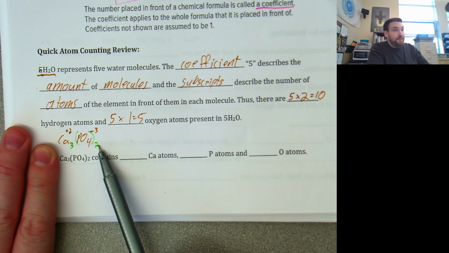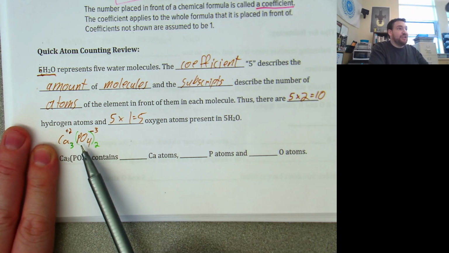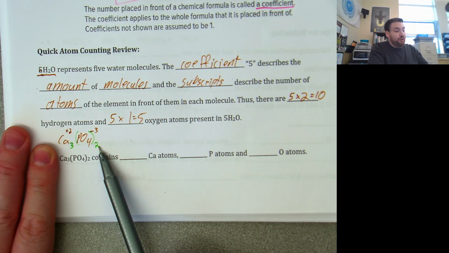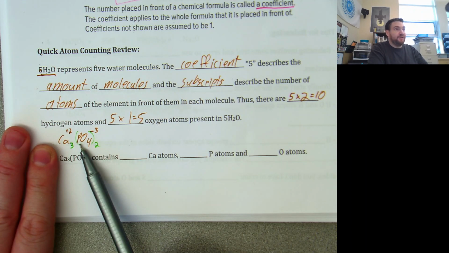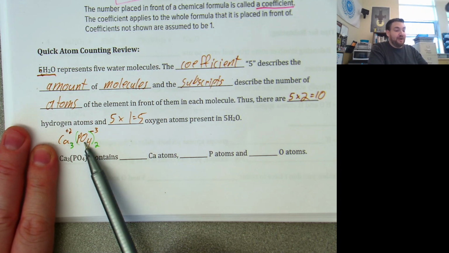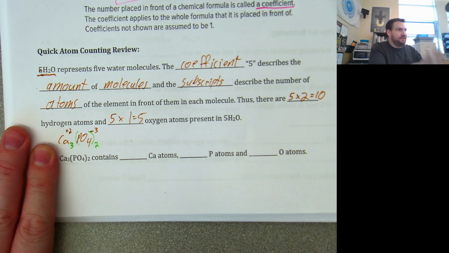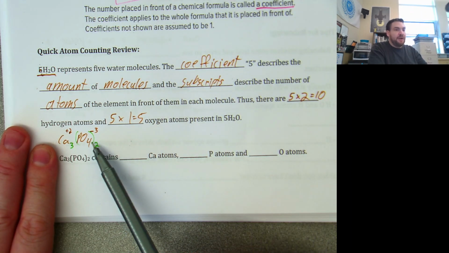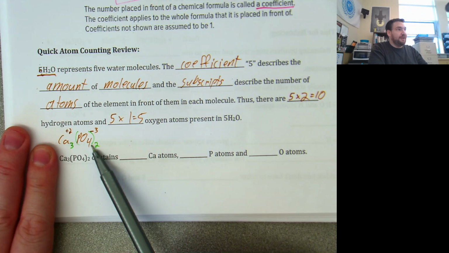How many phosphates? I have 2 groups of PO4, and each PO4 had 1. So if I have 2 groups of PO4, how many phosphoruses do I have now? I've got 2 phosphoruses, and how many oxygens do I have if I have 2 groups of phosphate? I've got 8. I multiplied these two, or you guys just now, I think it was Luca said it first, multiplied these 2 subscripts together.